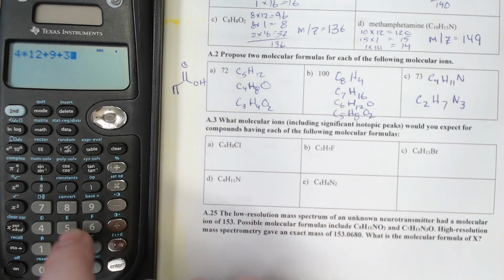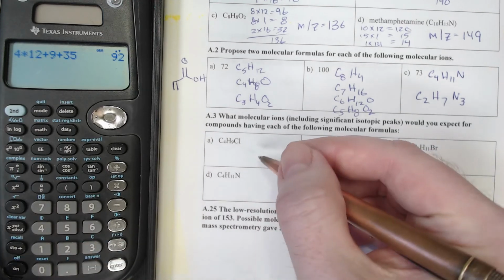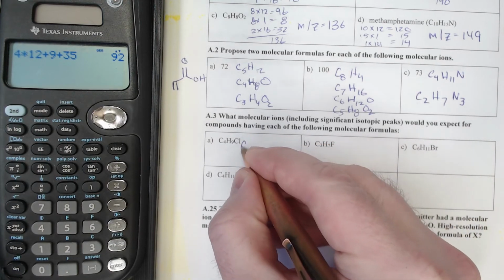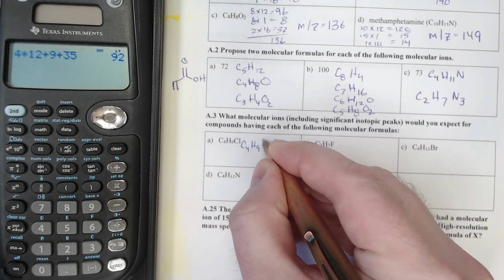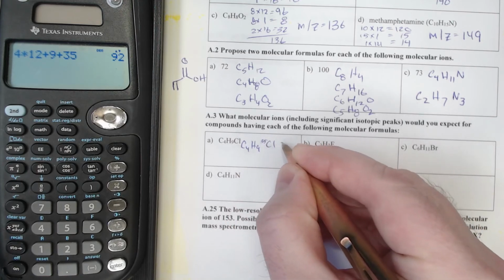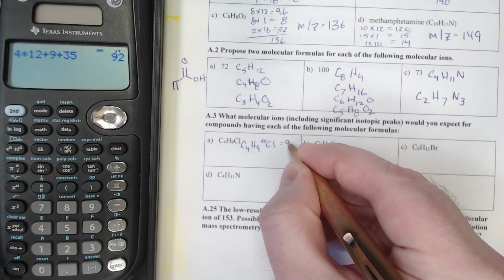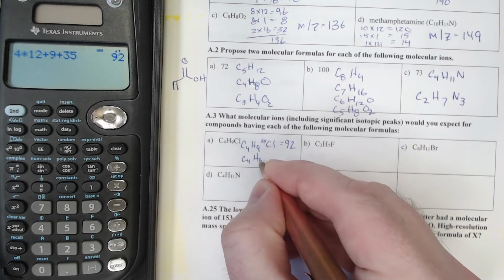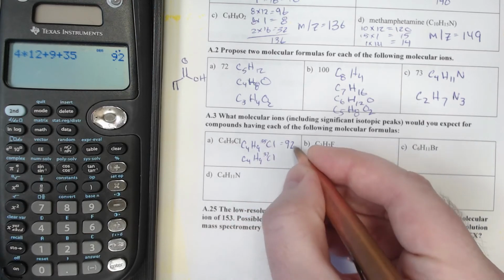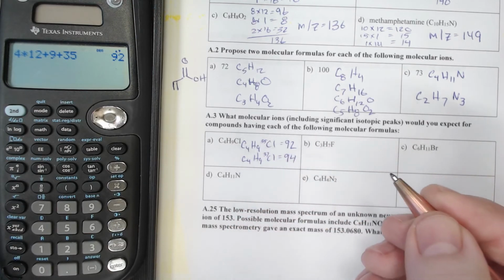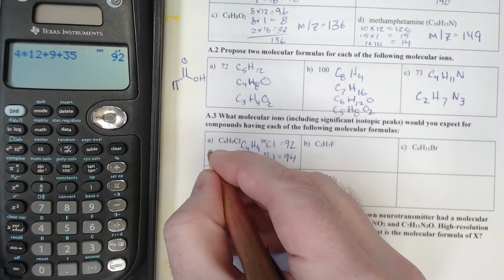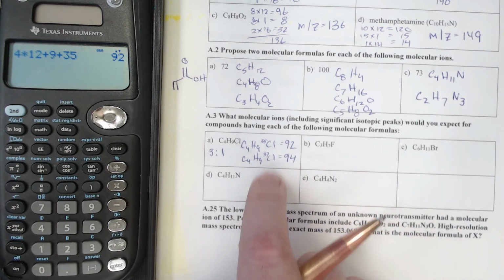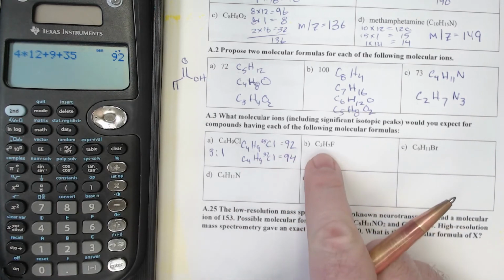And that's going to give us a molecular ion of 92. So C4H9 35Cl is going to have an m/z equal to 92. And if it were C4H9 37Cl, it's going to be 2 bigger. So you'll have one at 94, and you should expect this to be in a 3-to-1 ratio. That's what the peak pattern would look like for that.